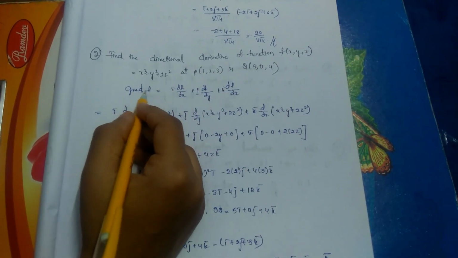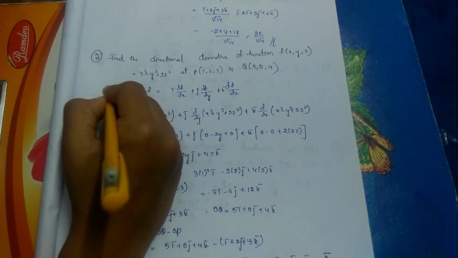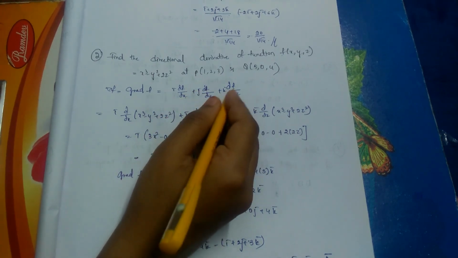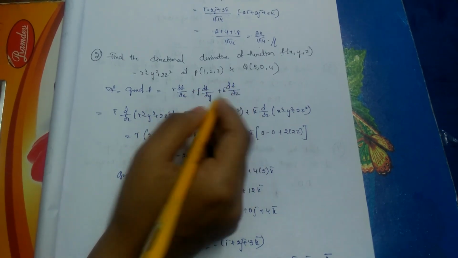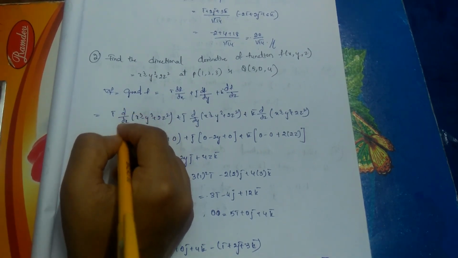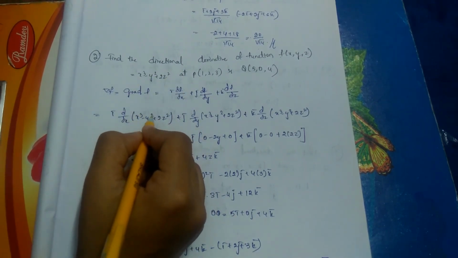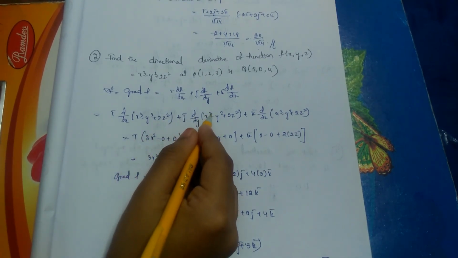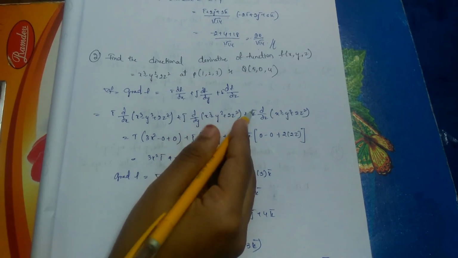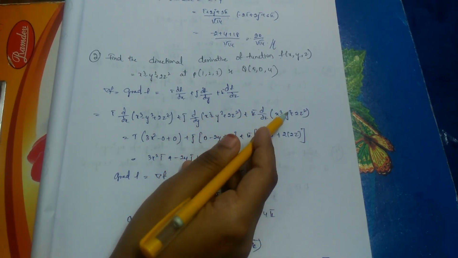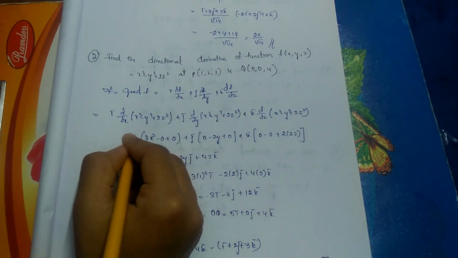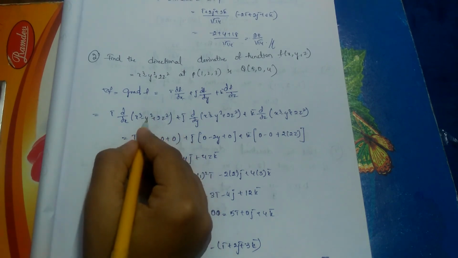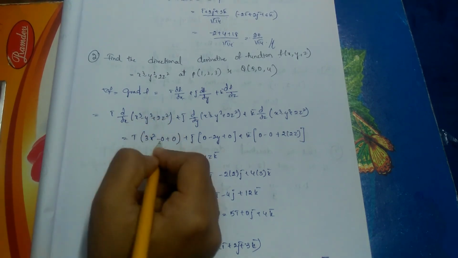So similarly find grad f, that is del f, that is i bar dou f by dou x plus j bar dou f by dou y plus k bar dou f by dou z. That equals i bar into dou by dou x of the function x cube minus y square plus 2z square, plus j bar of dou by dou y of x cube minus y square plus 2z square, plus k bar into dou by dou z of x cube minus y square plus 2z square. So that equals i bar, differentiate with respect to x: x cube differentiation is 3x square, and minus y square plus 2z square differentiation becomes 0.